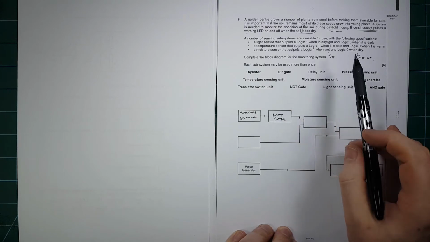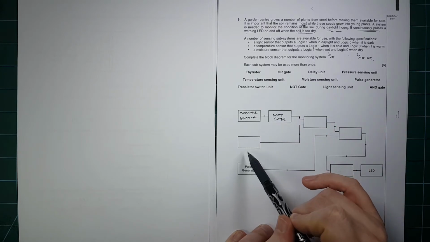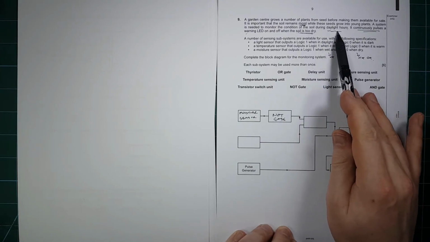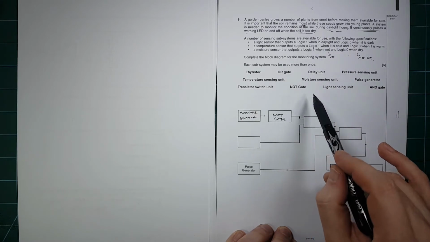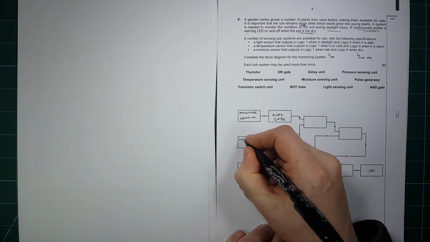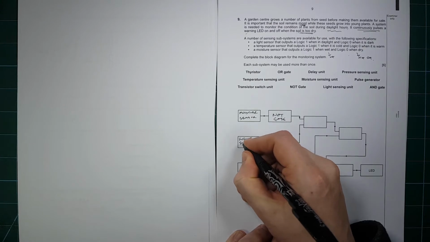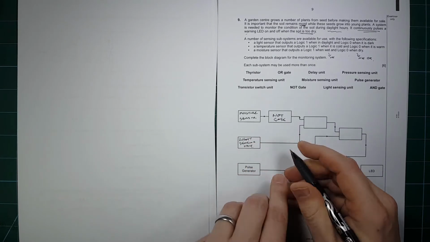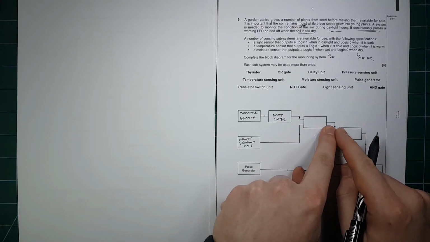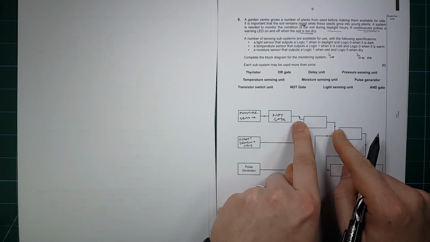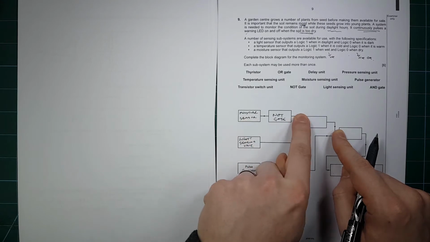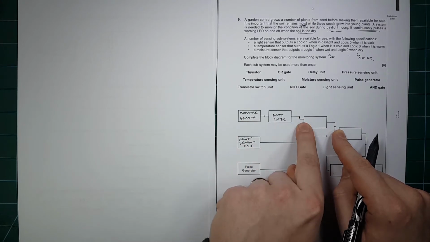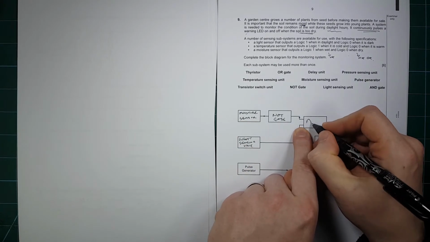Now, the other one that we want here is to find out whether it's in the daylight. So we want a light sensing unit here. Now both of those have to be true in order for this to follow through to here. We want it to be both dry and daylight, so we want an AND gate here.